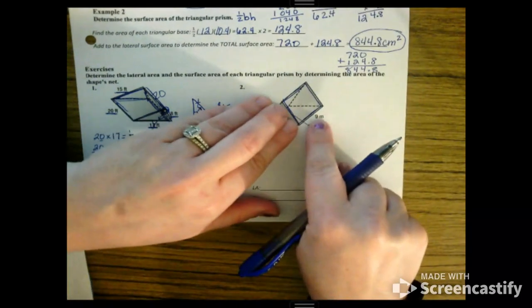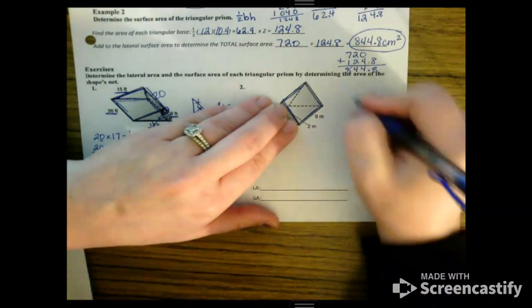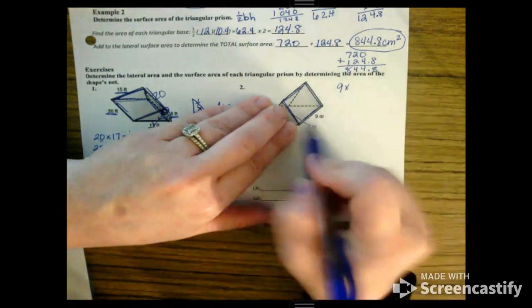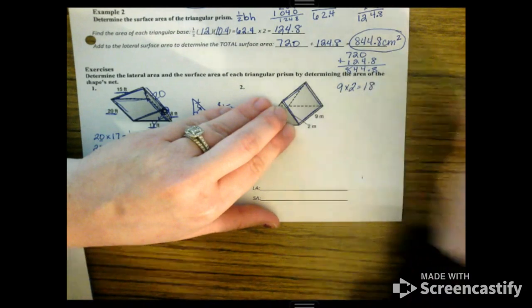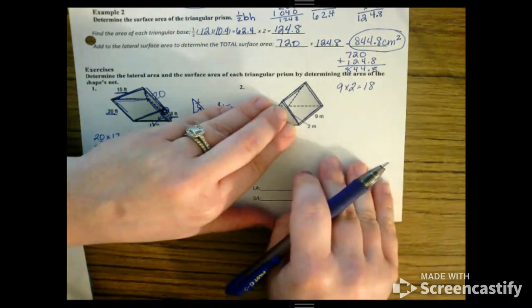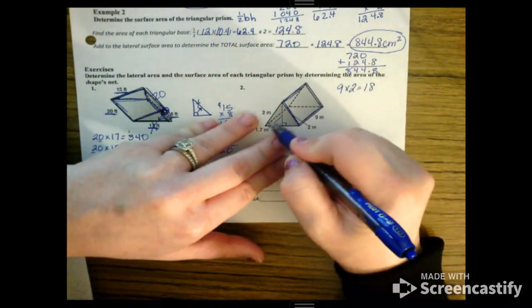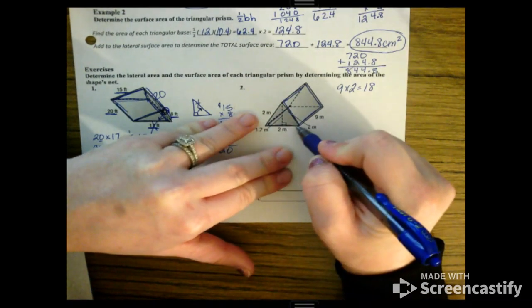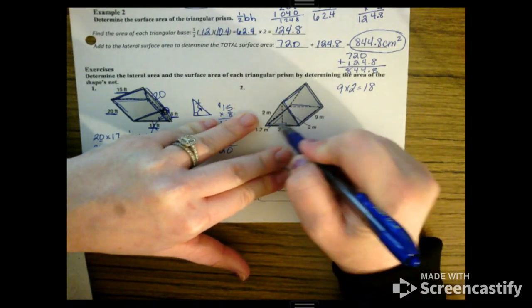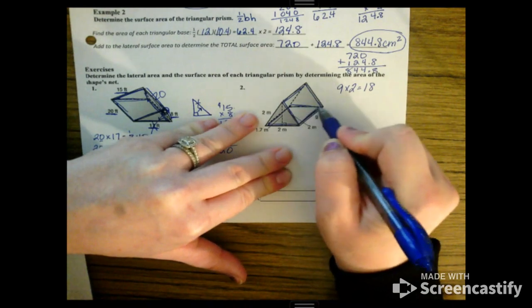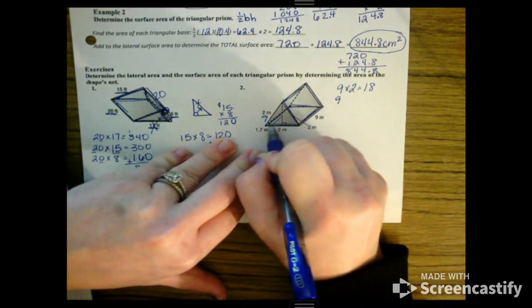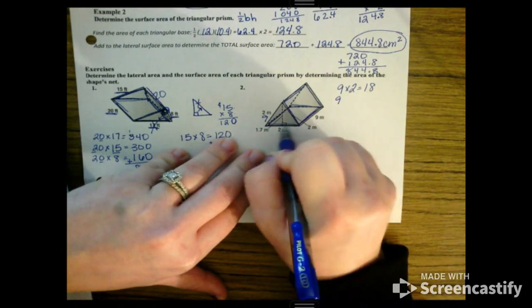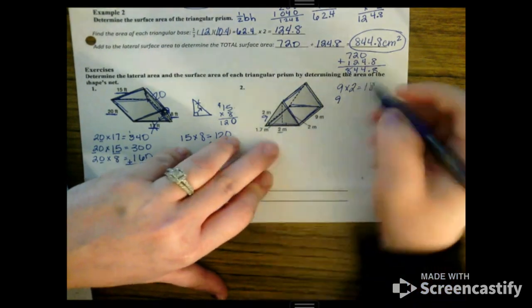Okay, so what is my base measurement of this rectangle? 9. So I have 9 times what? Okay, so 9 times 2 is 18. Okay. Now I'm going to pay attention to the bottom rectangle. The side measurement is still what? 9. What's the base? 2.